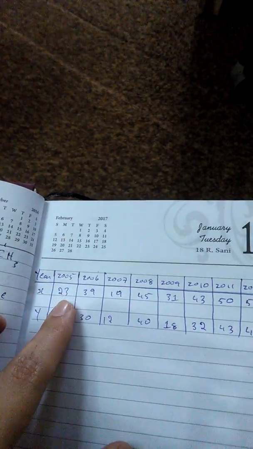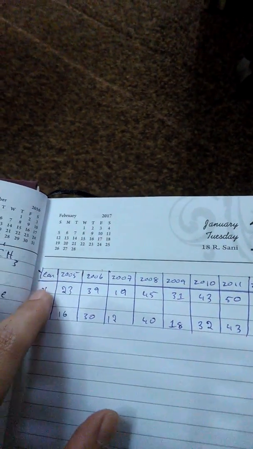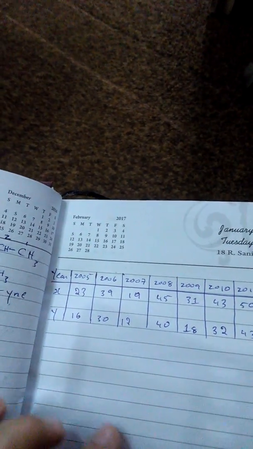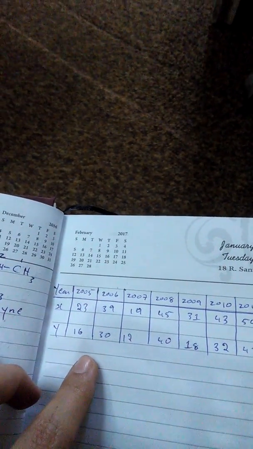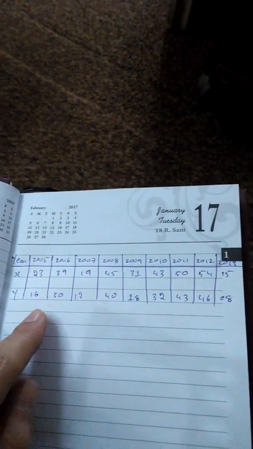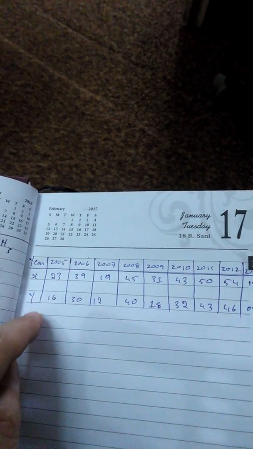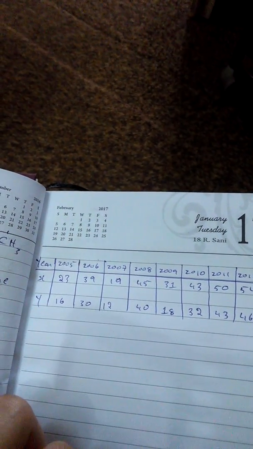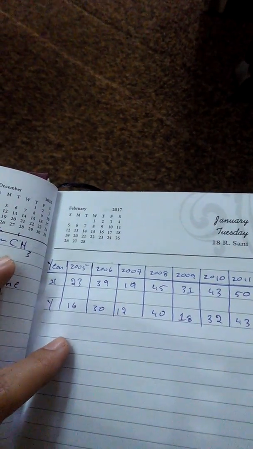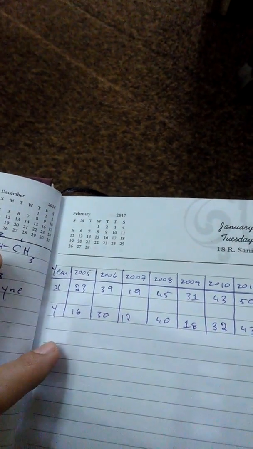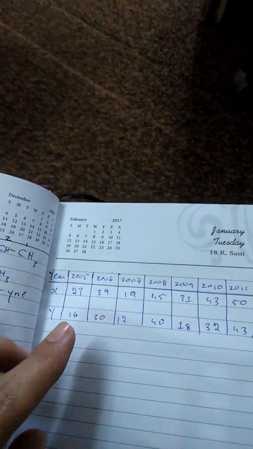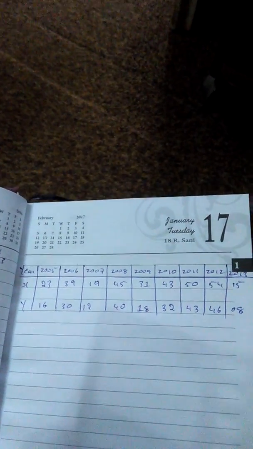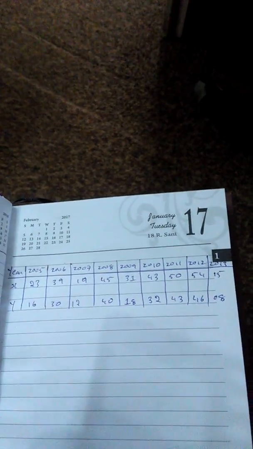So let us now understand how we connect these two quantities by drawing a scatter graph or a scatter plot. Okay, so let's plot these two quantities on the graph in such a way that on the x-axis you take the production of wheat, and on the y-axis you take the production of rice, and then you plot these points. So how we are going to do it, let's see. It's just a basic thing that we study in the lower secondary classes. If you just recall, I hope you won't find much difficulty understanding that.